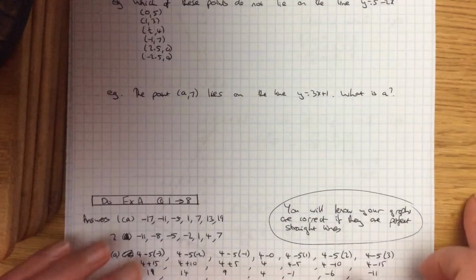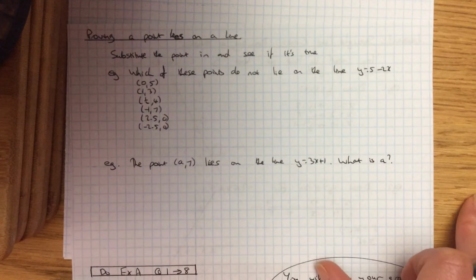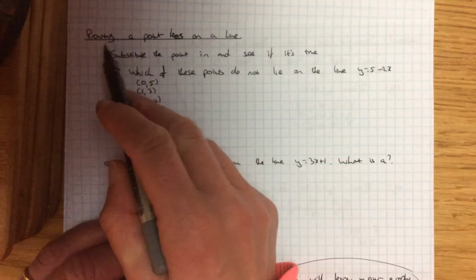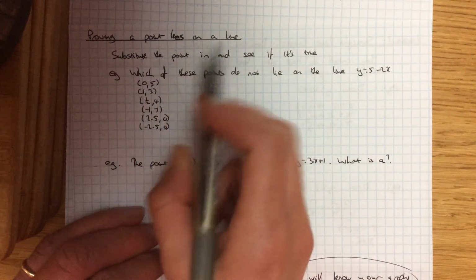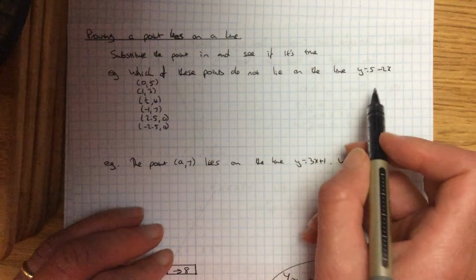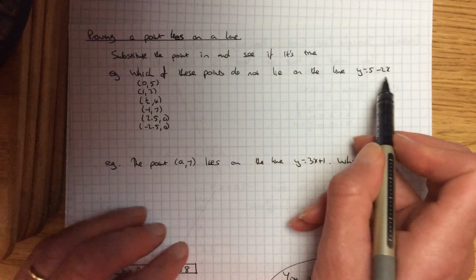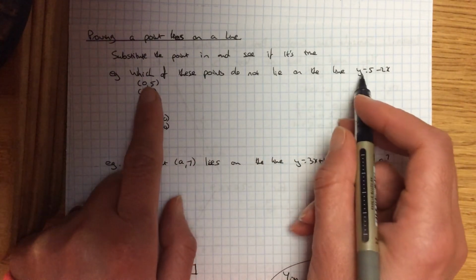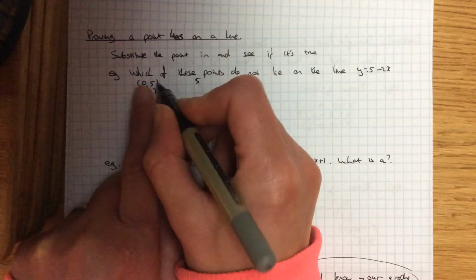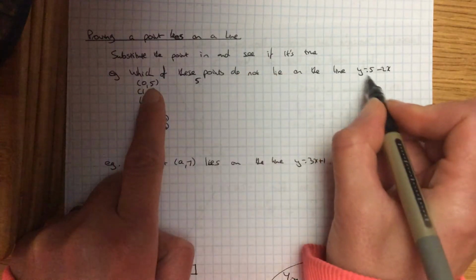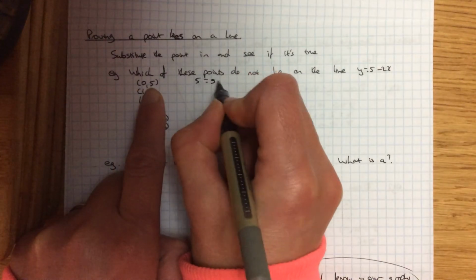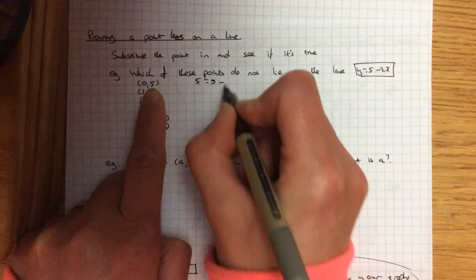Now, last wee question I've got to show you, last wee topic here. Proving a point lies on a line. Substitute the point in and see if it's true. So which of these points lie on the line y equals 5 minus 2x? So I'm putting y to be 5. Remember the x coordinates first and the y coordinates second. So just putting it into this wee box so we can see it.